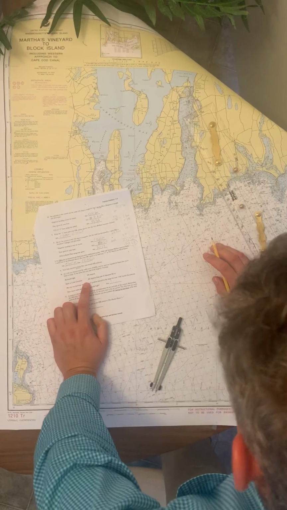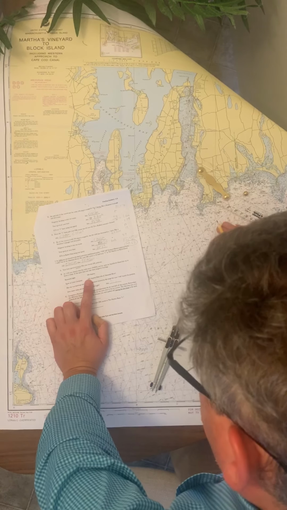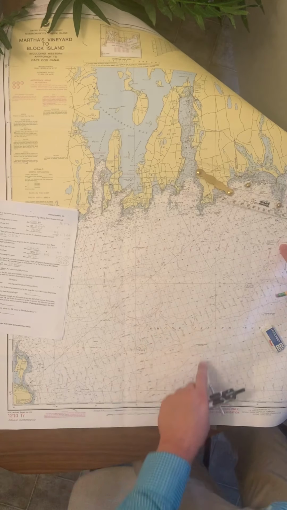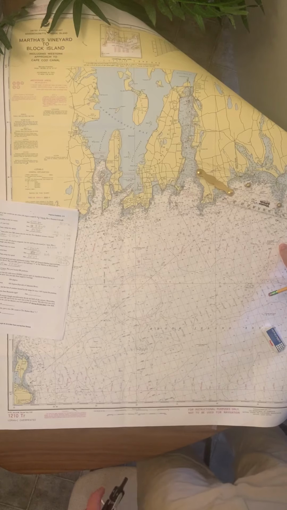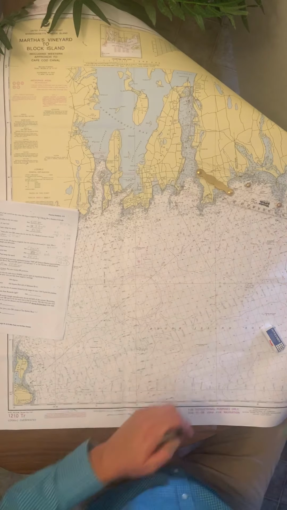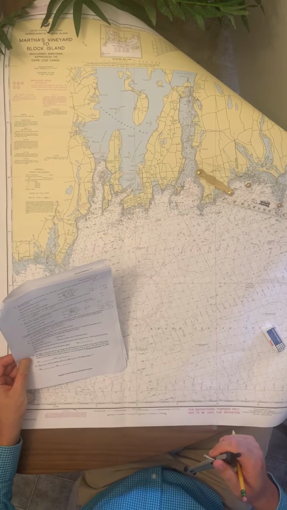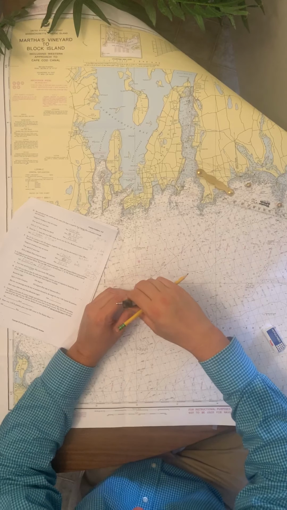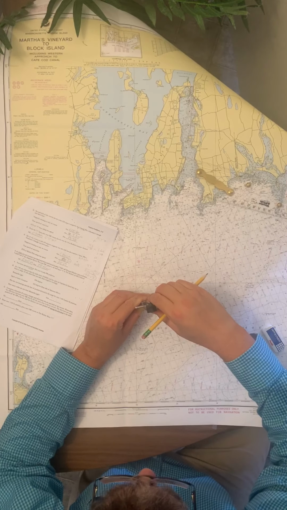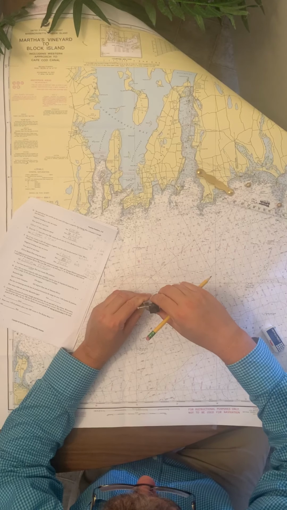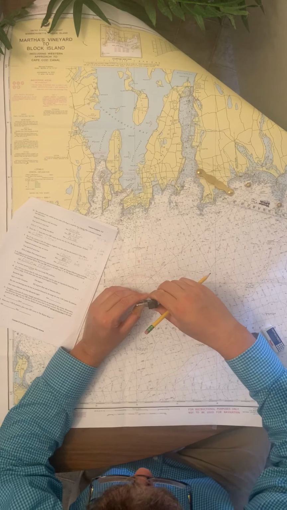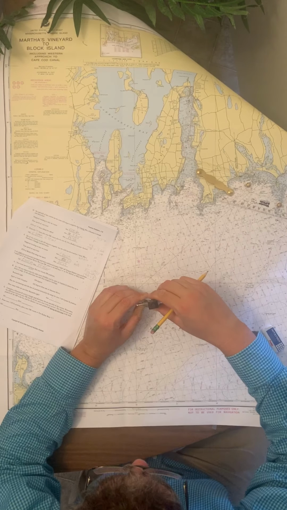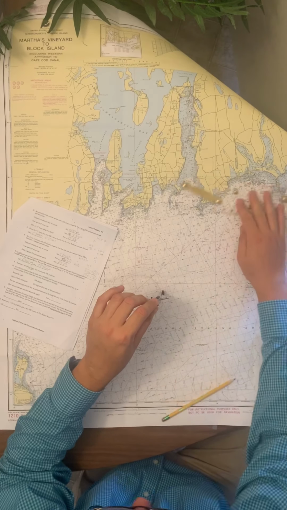Now, that's one line of position, but we've got Buzzards Light at 94 degrees. Okay, so Buzzards Light is actually way over here, and so that's where Buzzards Light is. So let's see here. We've got to figure out 94 degrees. Okay, let's see if we can do this. So here's 94 degrees. There's 95. Right there. Okay, and then here's 94 is right there. Okay, so that's 94 degrees.